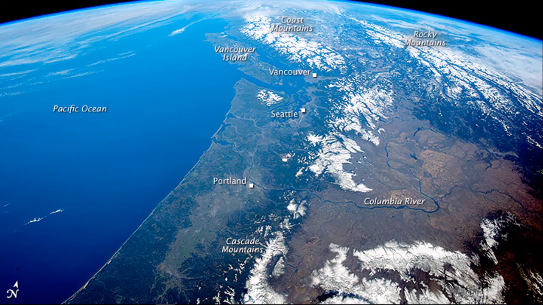Very quickly, I'm going to look at the topography. In this case, using an image from the International Space Station, so NASA. So this is from outer space. And what we can see clearly is the differences in terms of landforms and topography.